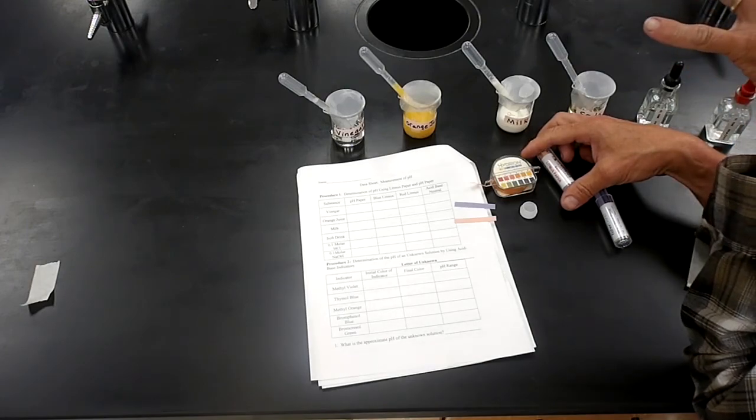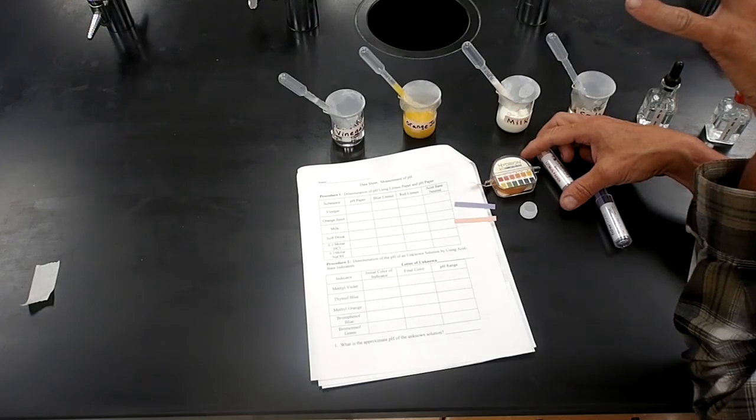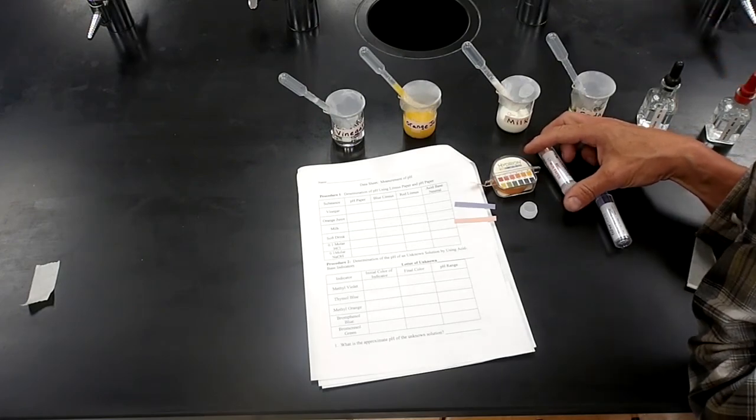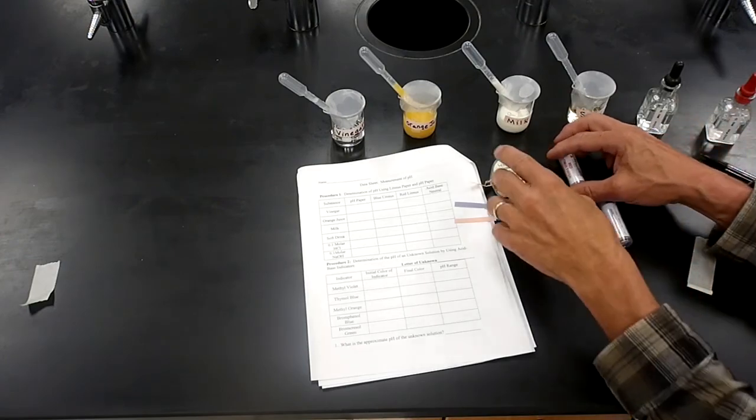Doesn't tell you the pH. If it's an acid, it could be anything below 7. You have no idea what. So it's pretty crude. Just tells you you've got an acidic or basic solution.